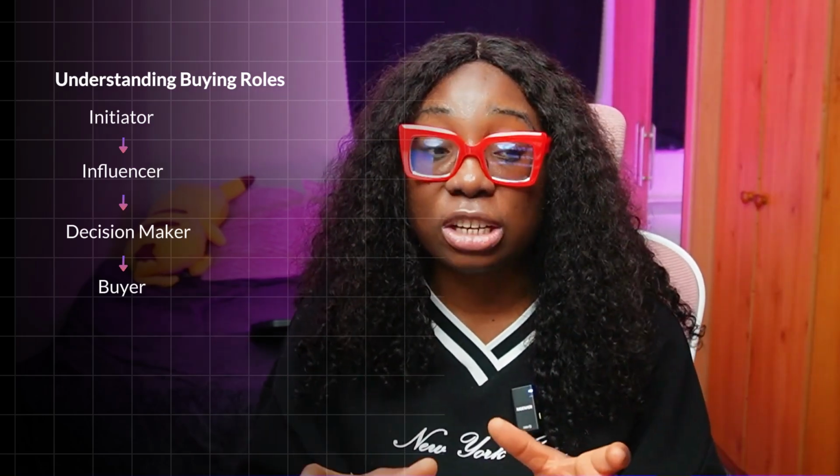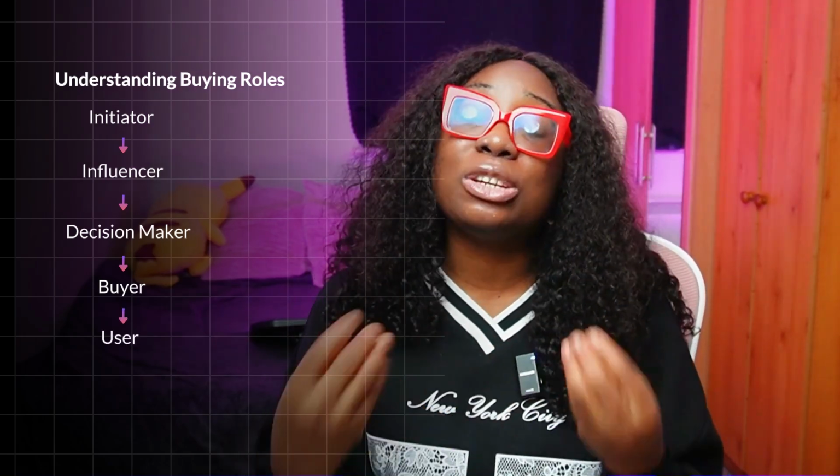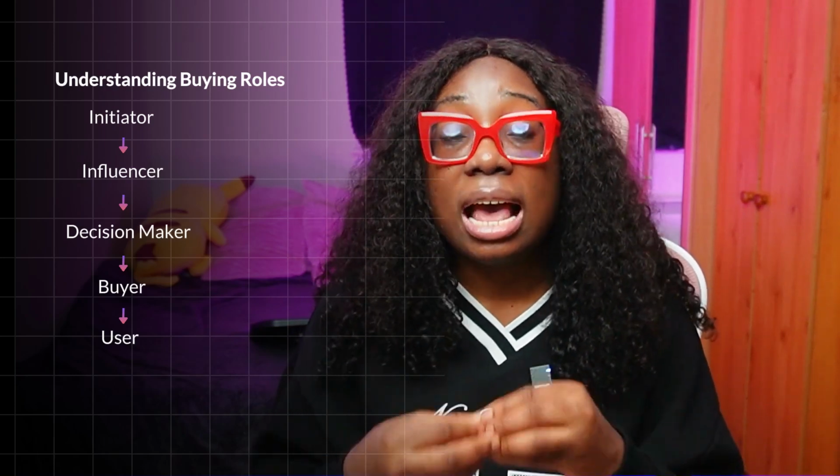The buyer is the person that actually completes the transaction. The user is the person that uses the product or the services. Like I said, the kid wants a Lego set. The father is not the one that's going to play with the Lego set. The mother is not the one that's going to play with the Lego set. The kid is the one that will actually play with the Lego set.